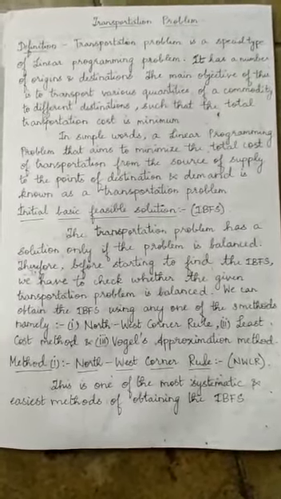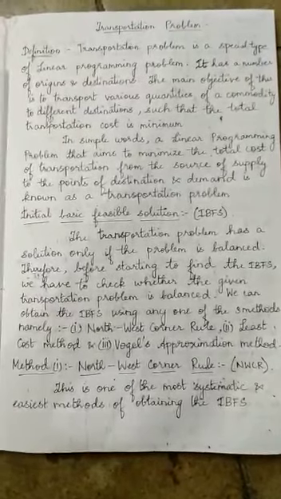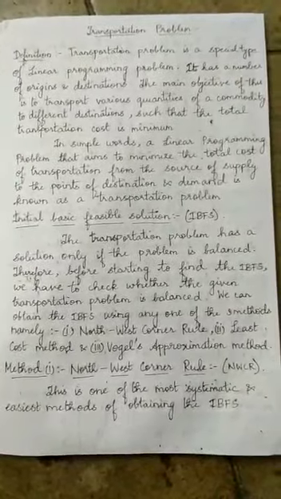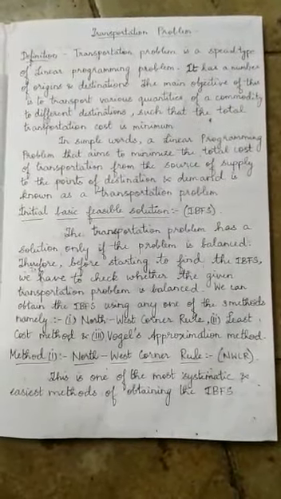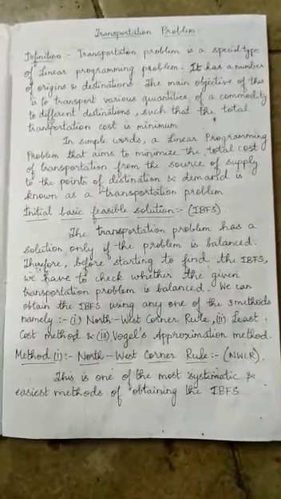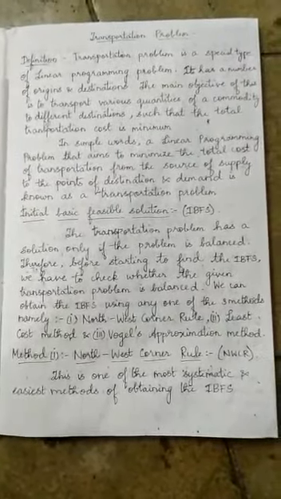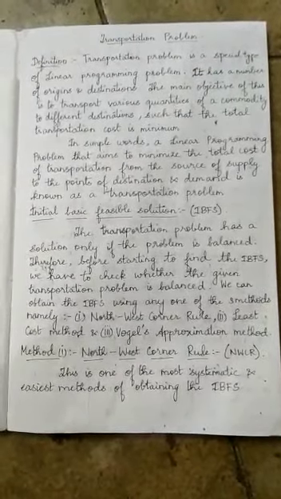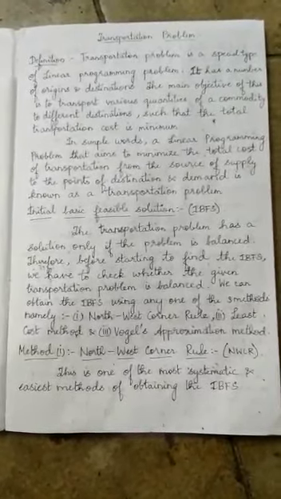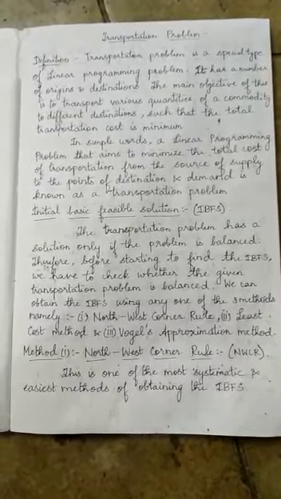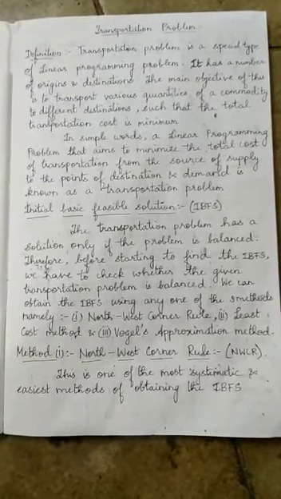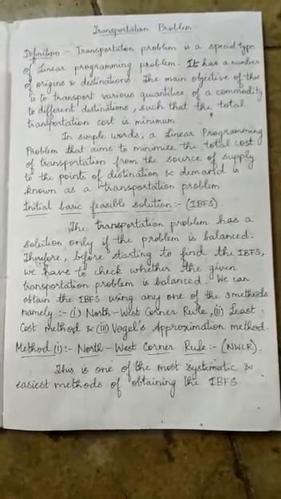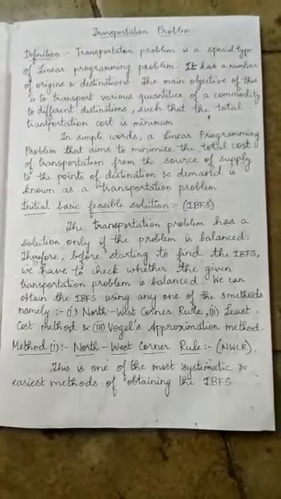So let us see the definition of a transportation problem initially. Transportation problem is a special type of linear programming problem. It has a number of origins and destinations. The main objective of this is to transport various quantities of a commodity to different destinations such that the total transportation cost is minimum. In simple words, a linear programming problem that aims to minimize the total cost of transportation from the source of supply to the points of destination and demand is called a transportation problem.